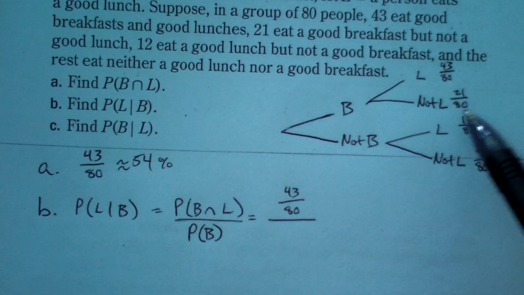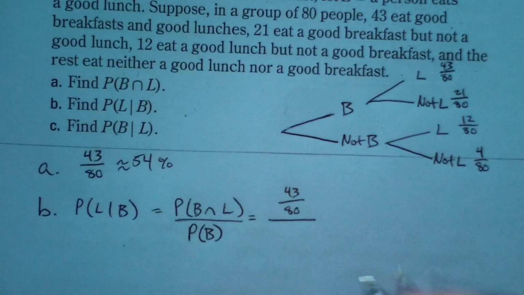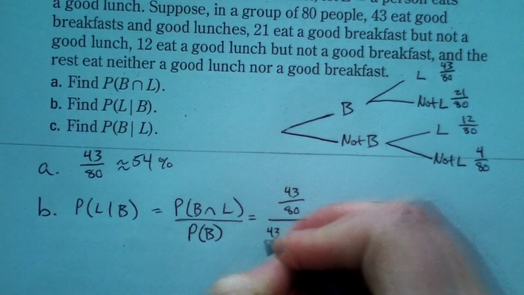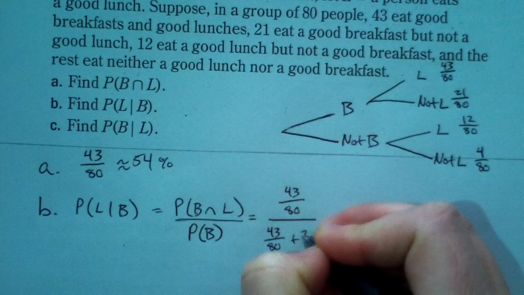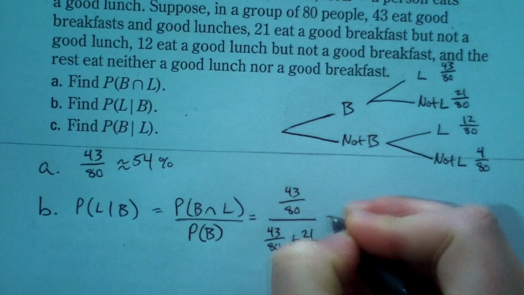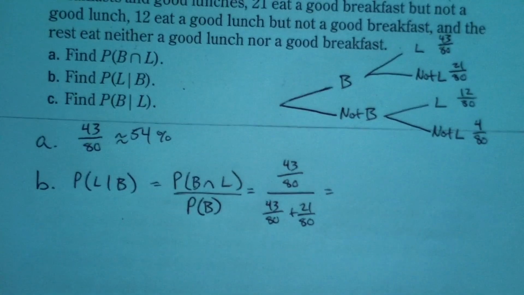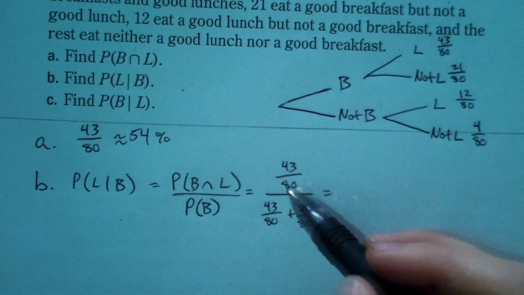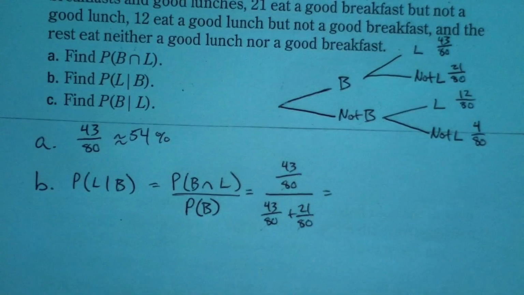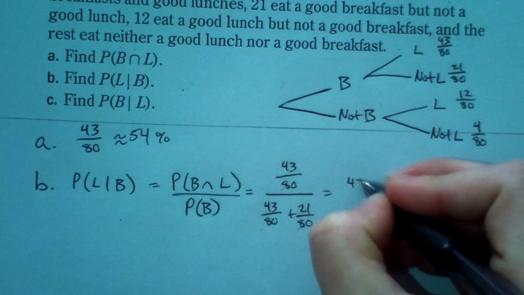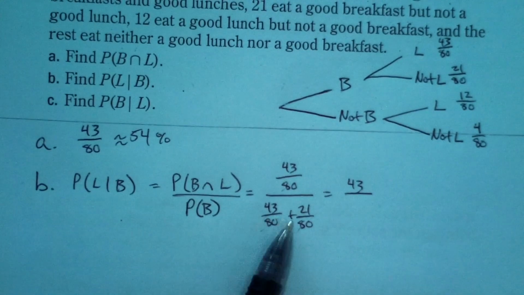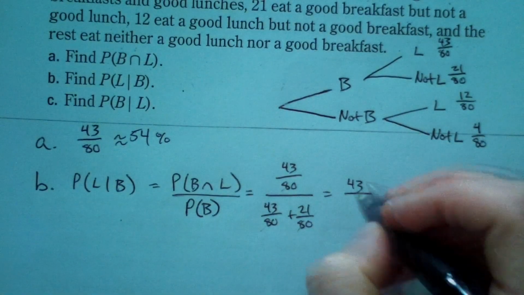And then C is asking us to go the other way. So now they want us to find the probability of B given L. So probability this time, B given L. The top is still the same because it's the intersection of the two. So probability of B intersection L over, and this time our bottom probability is just the L group, because that's the last thing there.